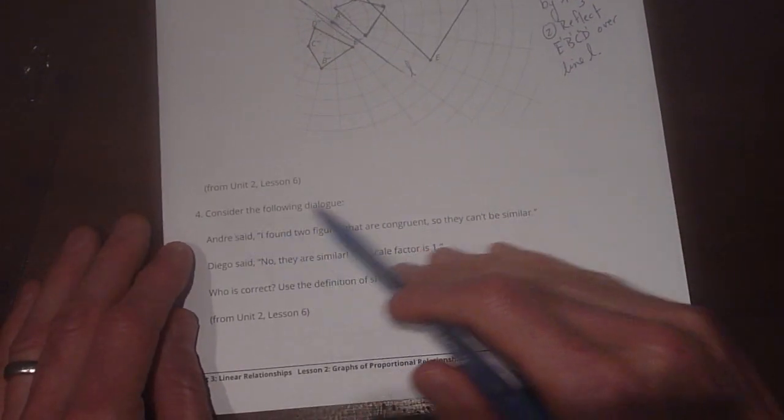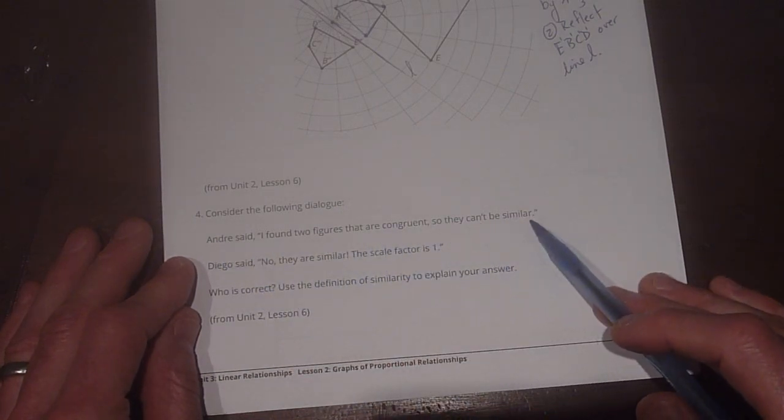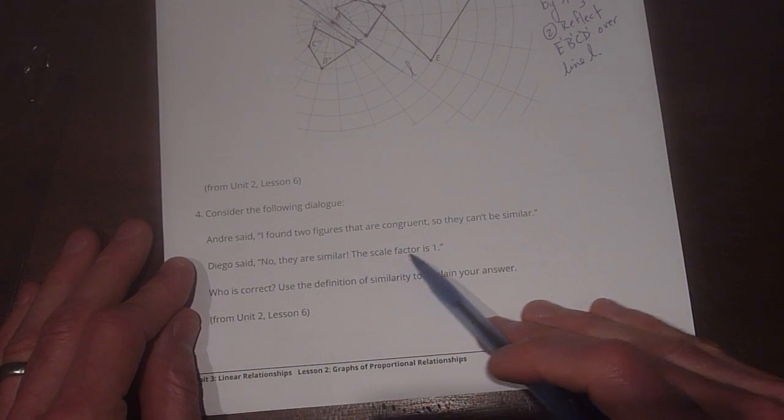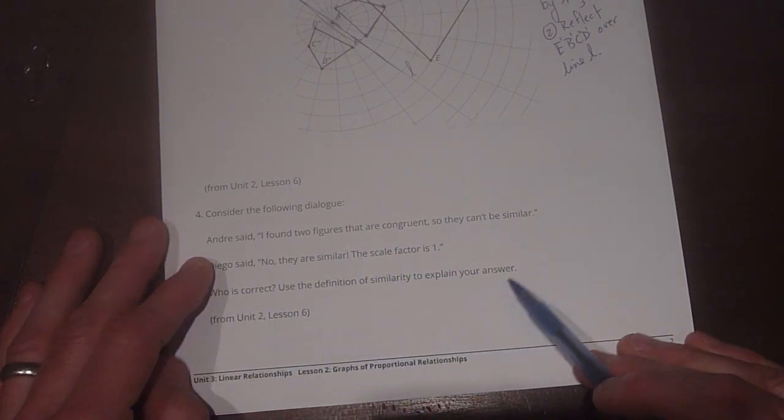Okay, number 4 says consider the following dialogue. Andre said, I found out 2 figures are congruent, so they can't be similar. Diego said, no, they are similar. The scale factor is 1. Who's correct? Use the definition of similarity to explain your answer.